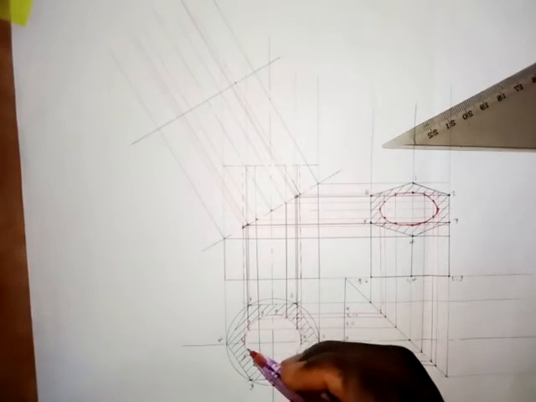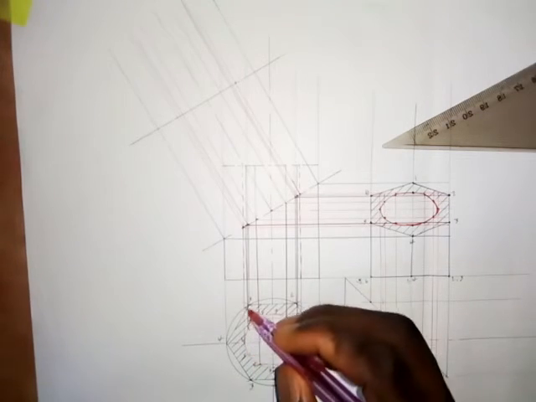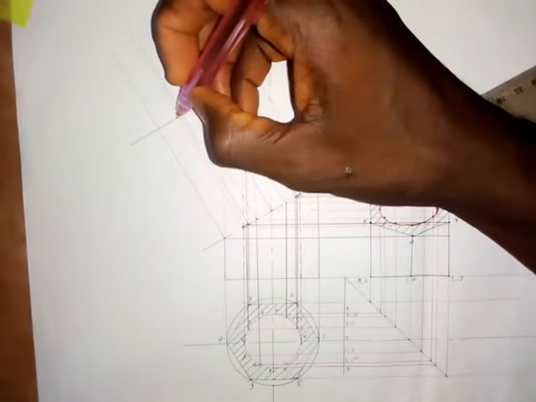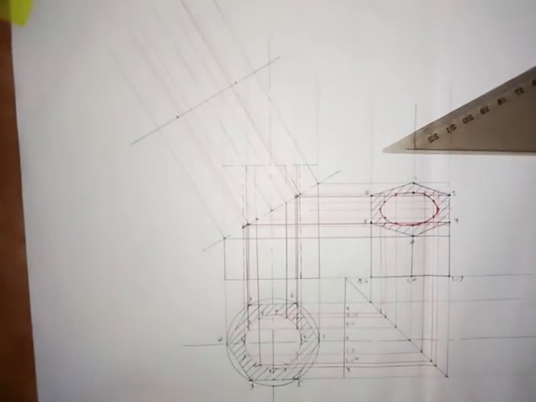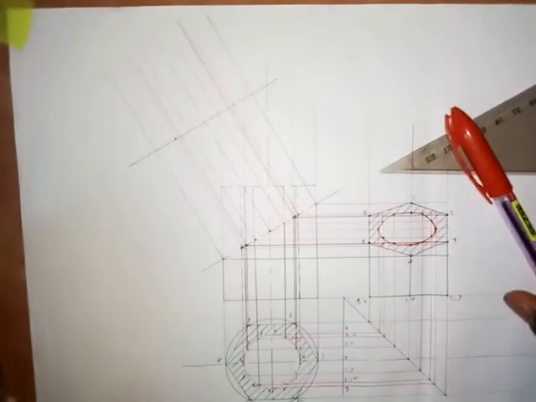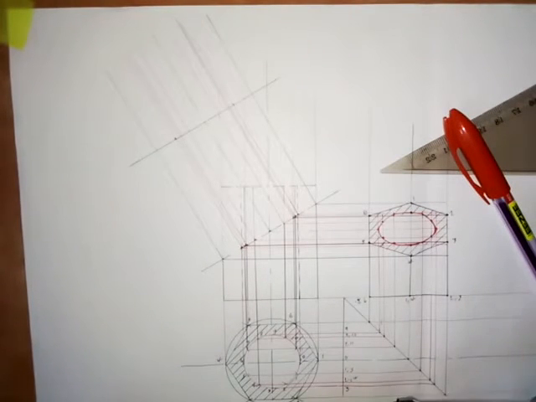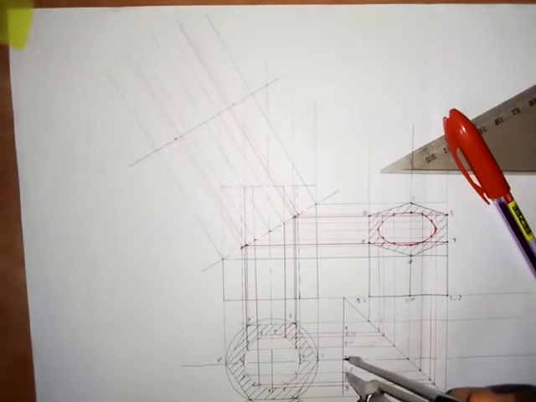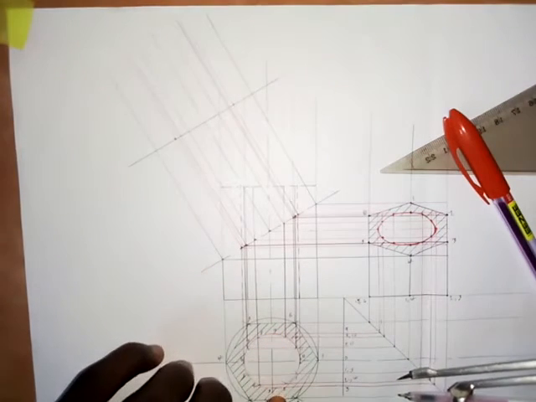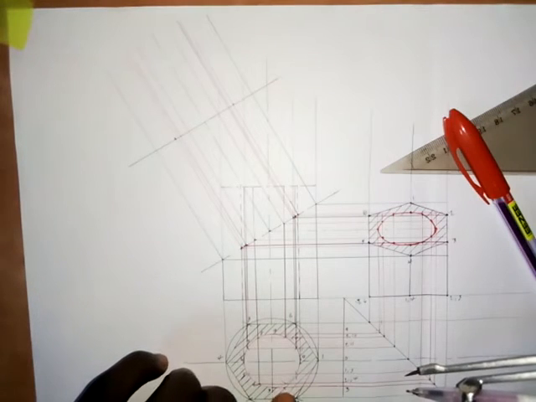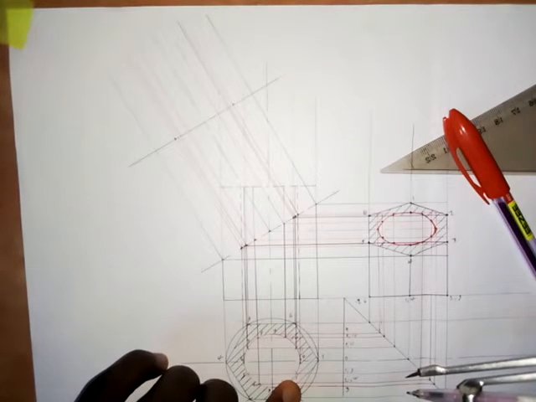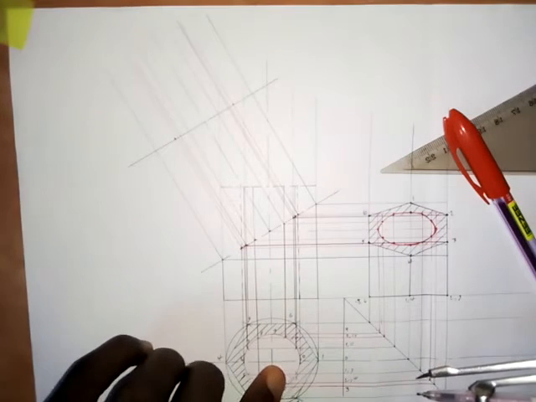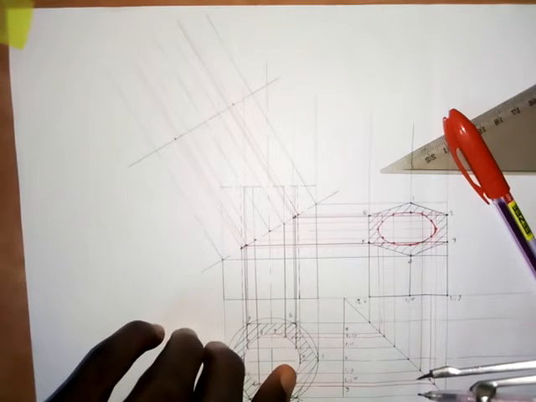If I follow this one on the circle, going like this, here I have 6. I'm not going to write anything there. So the next, as I said, we have taken the radius from 0 to 1 and 5, so I will follow this. Coming here, I have 10.